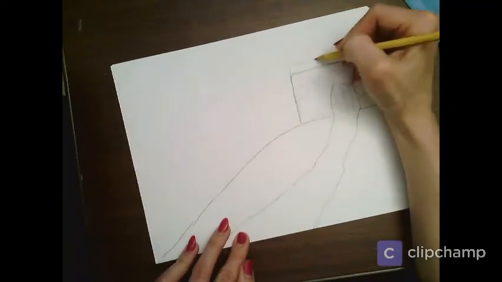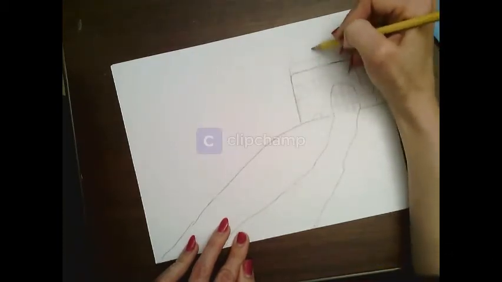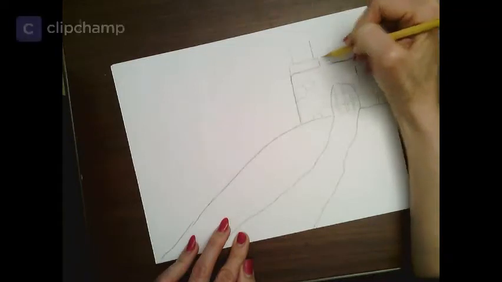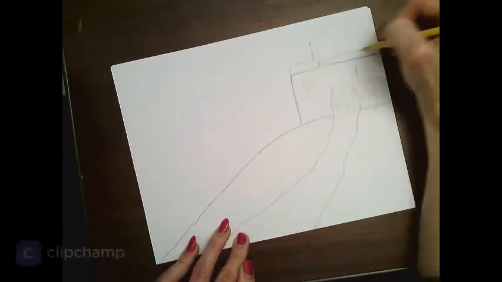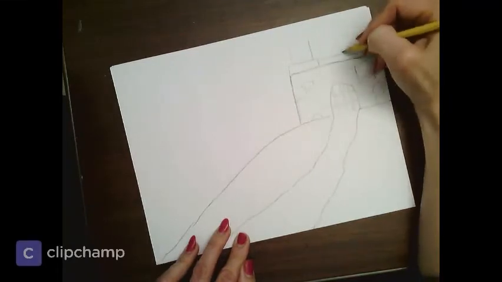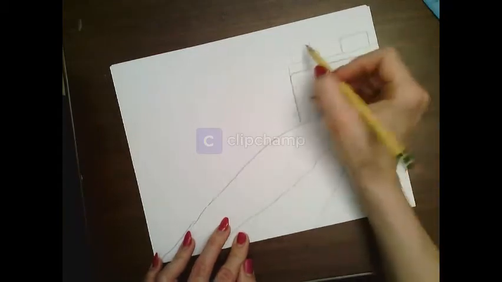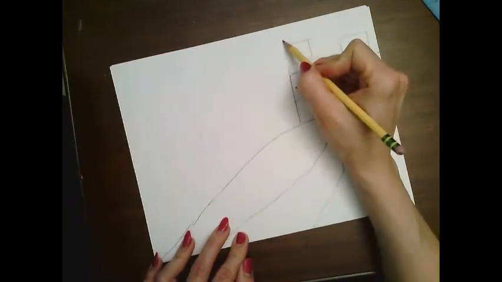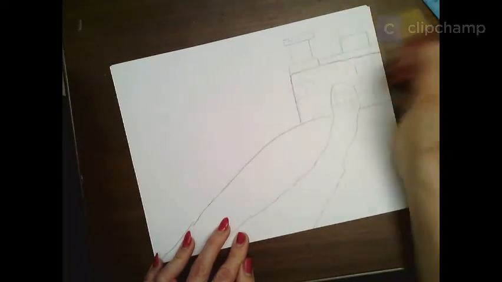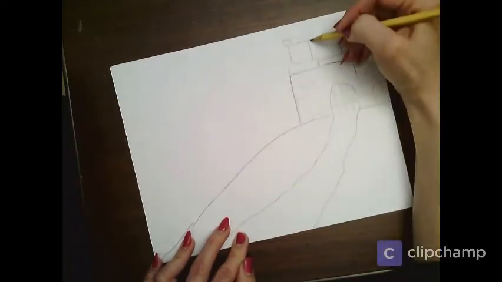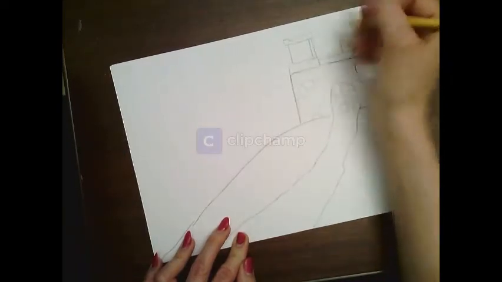Could think about the other parts of the castle. Are there watchtowers sticking up? Or maybe this is only the first layer of the castle. What is behind this castle? Is there more buildings that are going to be sticking out behind it? But all of these are just lines and shapes that I'm putting together from my imagination for what I want my castle to look like.